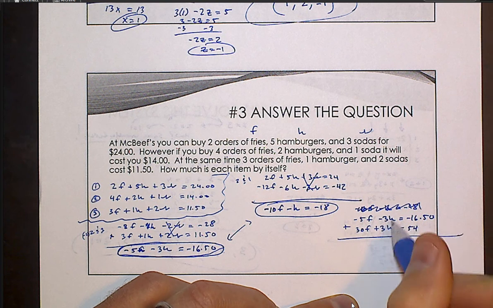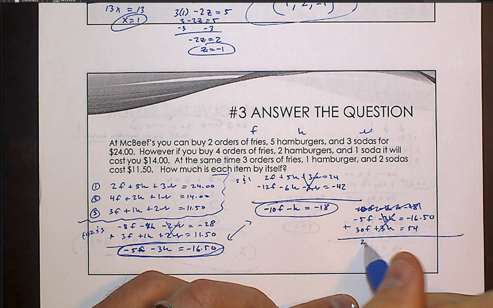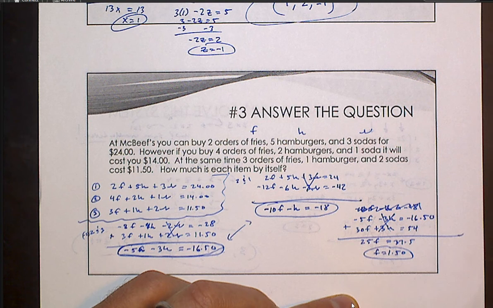Now I'm going to add those two together. Those cross out, and this gives me, let's see, 25f equaling 54 minus 1650. Minus 1650 is going to give me 3750. And then I'm going to divide that by 25. That gives me $1.50. So what did I just figure out? I figured out that fries cost $1.50.